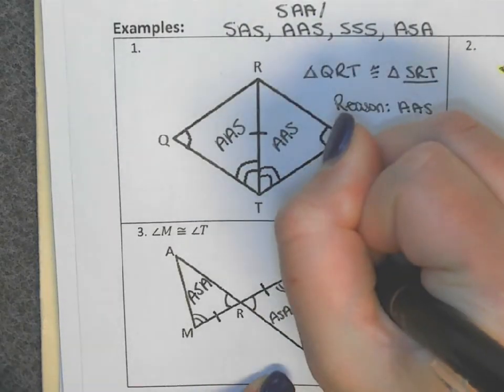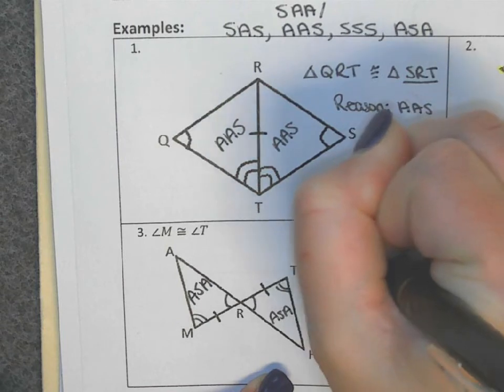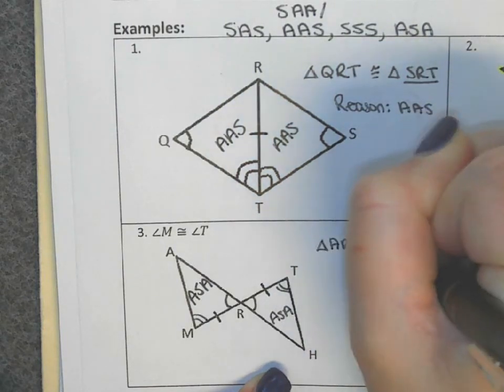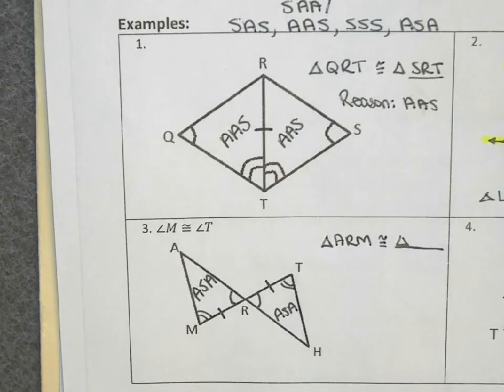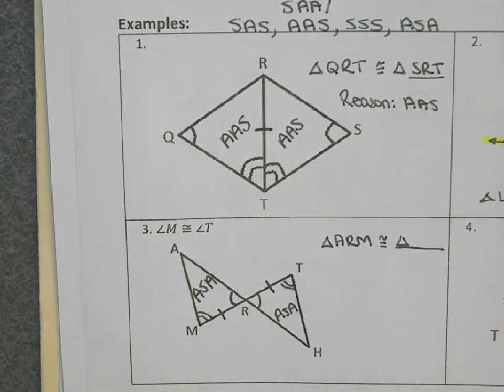Triangle ARM is congruent to. Go ahead and write the second triangle in. Drew, how are you going to write that other triangle in?